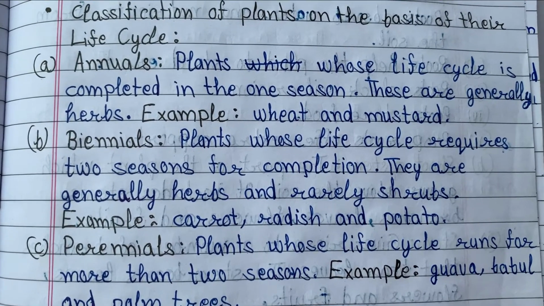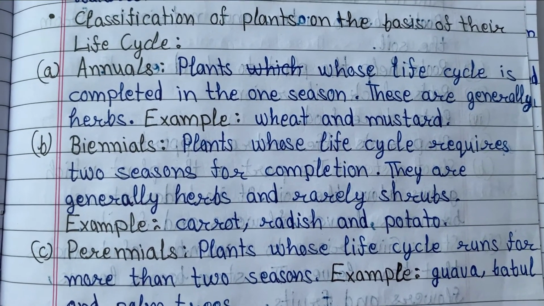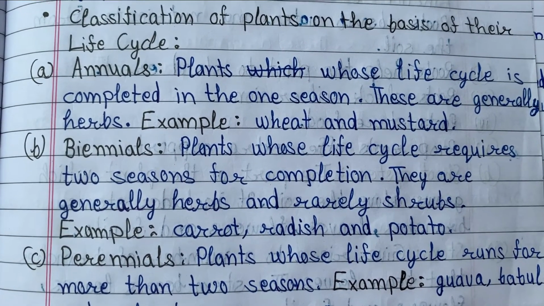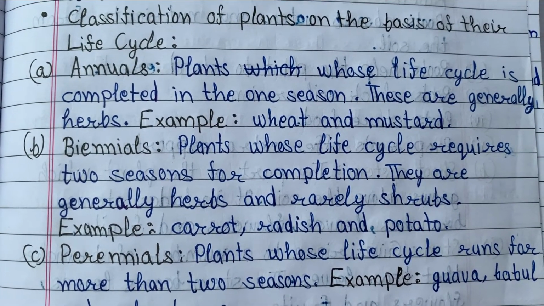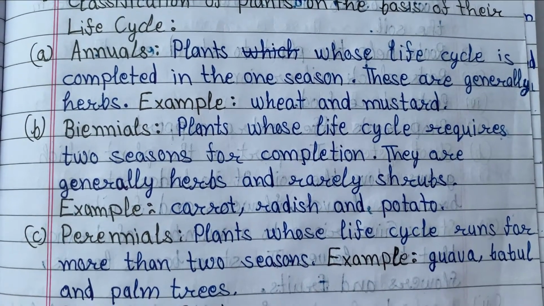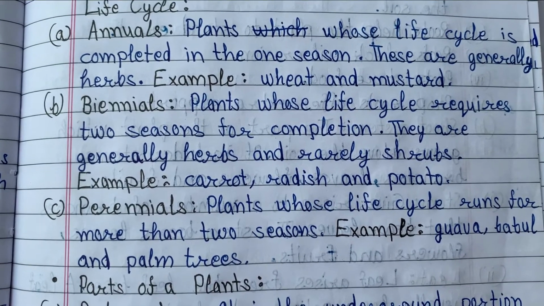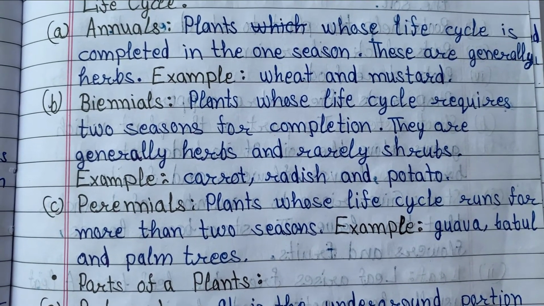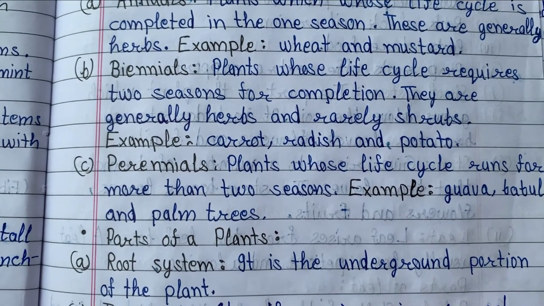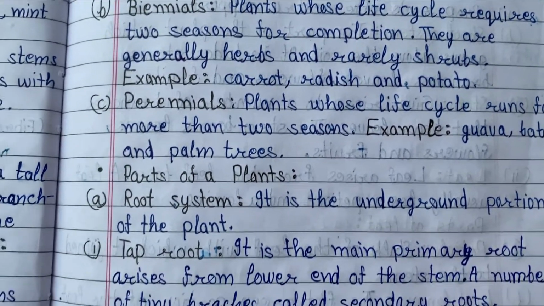For example, the plants which complete their life cycle in just one season are called annual plants. For example, wheat, mustard. Then we have biennials, we have perennials. Biennials require 2 seasons for completion. Then we have perennials which exist for more than 2 seasons.